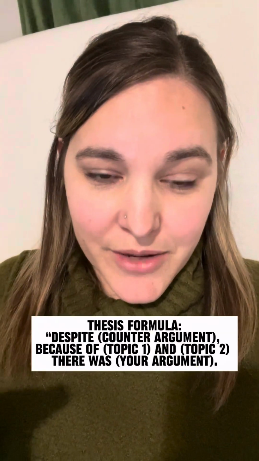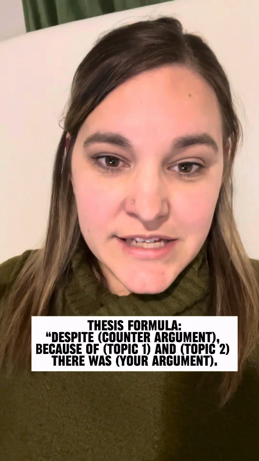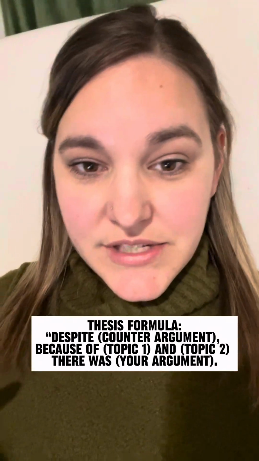Now that you have those topics set, then you're able to actually create your thesis statement. So then you're going to follow a simple thesis formula that leads to a complex thesis statement that ensures you get the point. So it's going to say, despite your counter argument, because of topic 1 and topic 2, then you give your argument. So in our example, we talked about how for the continuities, there was less evidence, and that would be the idea of isolationism.